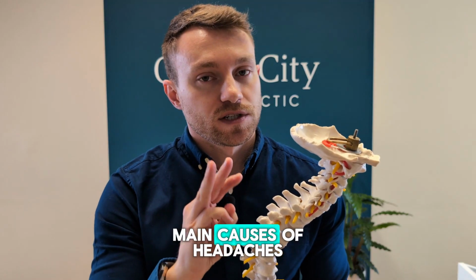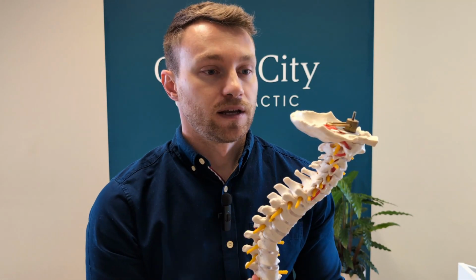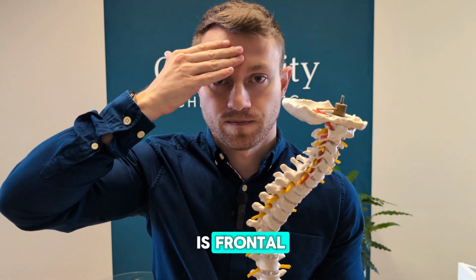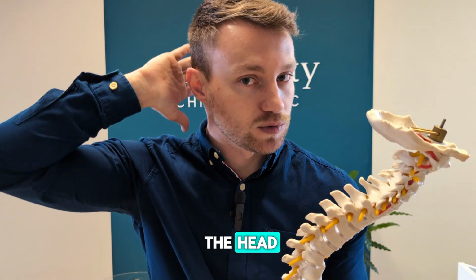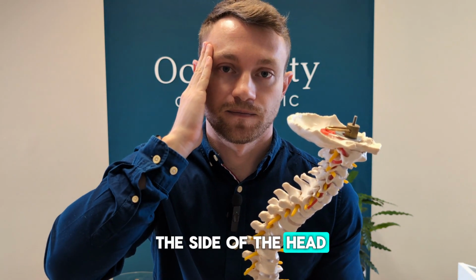So you've got three main causes of headaches here within the neck region, and that's just the upper three vertebrae and the small muscles at the top of the neck. Typically where these sorts of headaches will be is frontal, towards the back of the head, towards the occipital nerve area, and temporal on the side of the head.